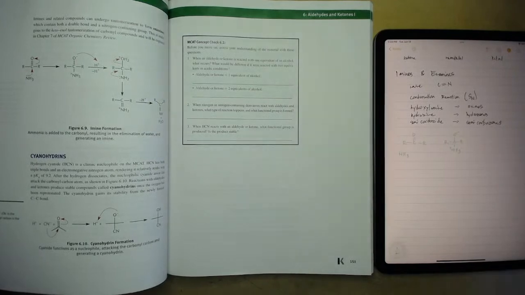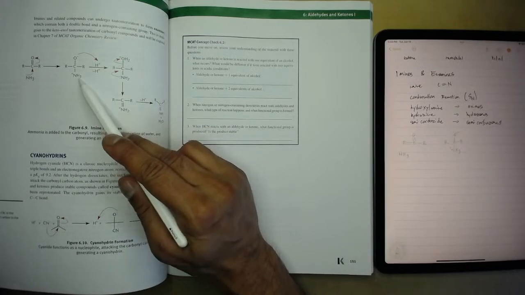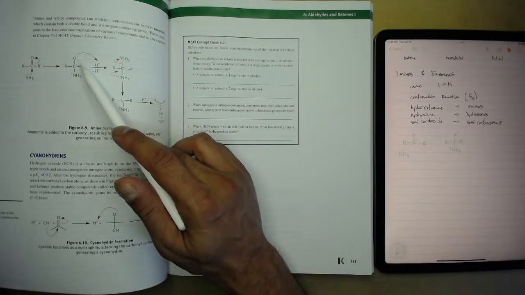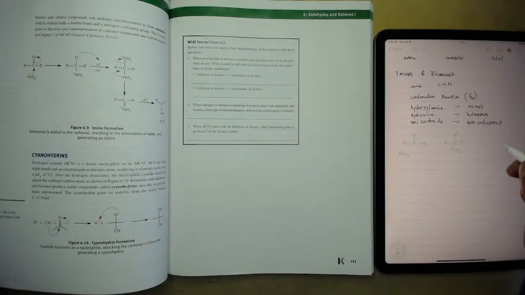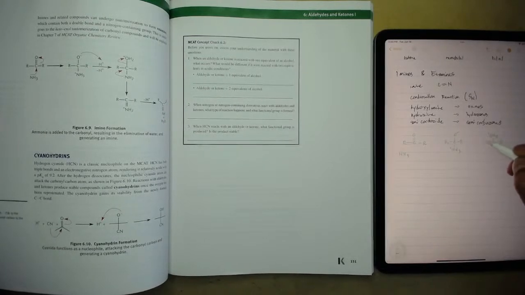We lose some hydrogen, but we also gain some hydrogen. So you could see this oxygen grabbing another hydrogen, or you could see it as an oxygen taking a hydrogen from the NH3. Either way, in the third step, we have H2O, the oxygen has been protonated. We have our carbon still attached to its R groups, and we have this nitrogen with two hydrogens on it and an extra lone pair.